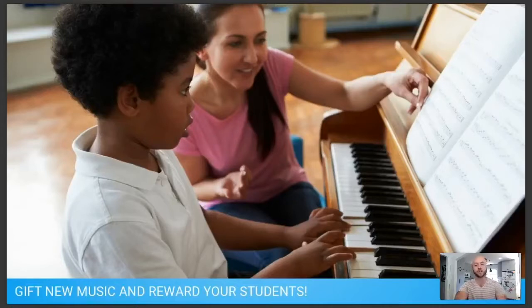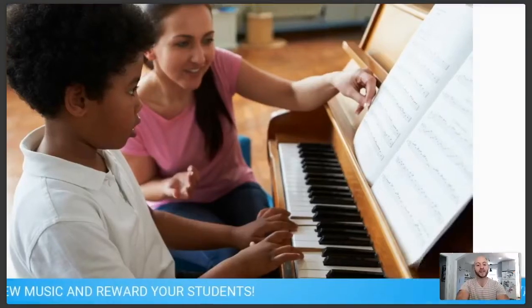So instead of rewarding a goodie bag one year, and believe me, I give goodie bags away too, the parents will appreciate you because you're not giving the kids candy at the end of the recital, but you're giving them something that's going to inspire them and a piece that they can learn and prepare for their piano lessons. So it's a win-win situation.